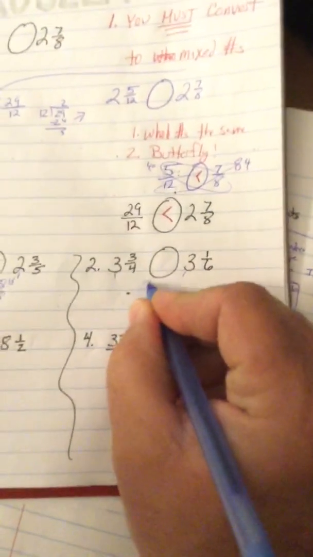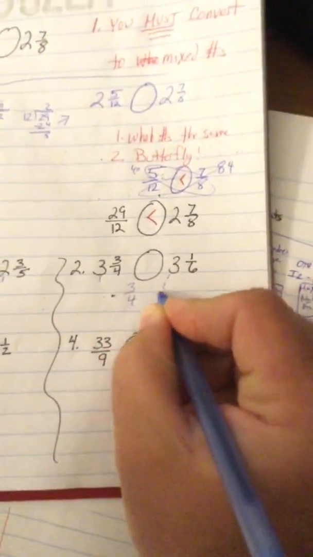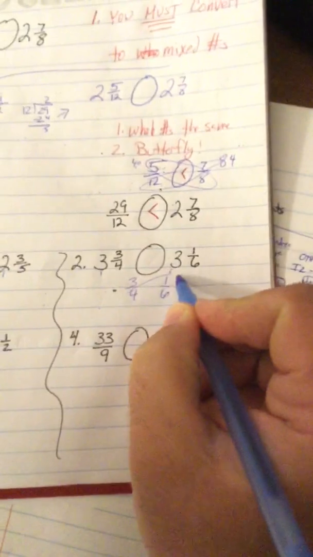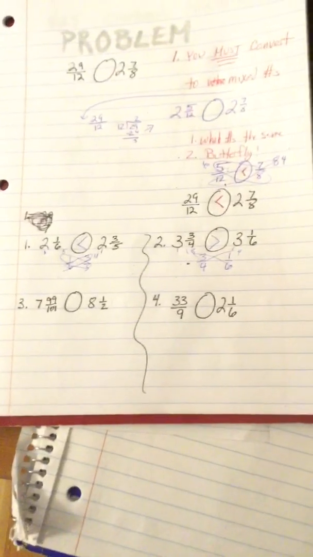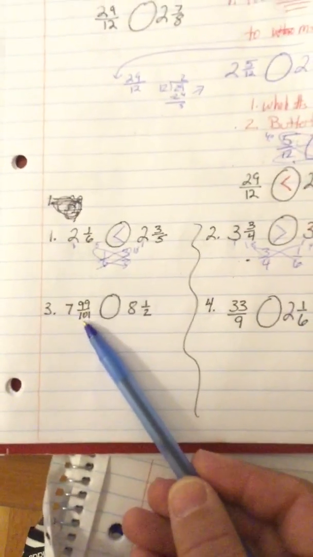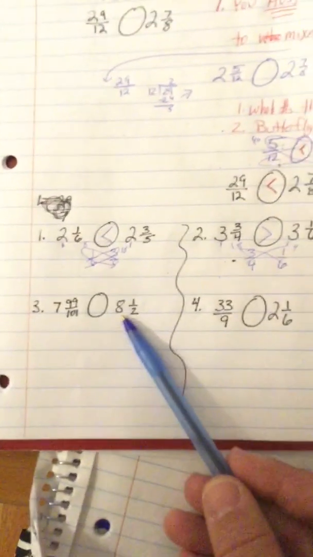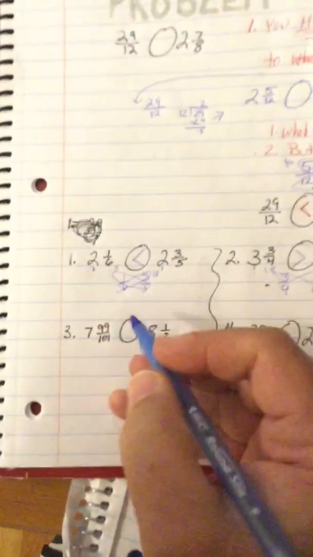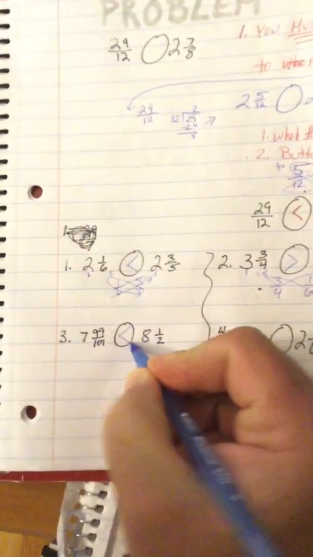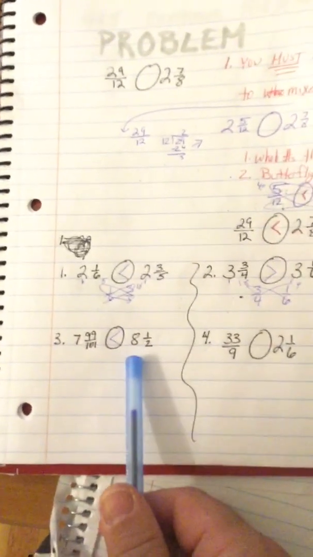Life's easy. 3/4, 1/6, 4, 18. Oh, there we go. Now, super easy. 7 and 99 over 101 and 8.5. We know it's 8.5, don't we? Why? It's easy. Because the 8 is bigger than the 7. Who cares about that fraction?